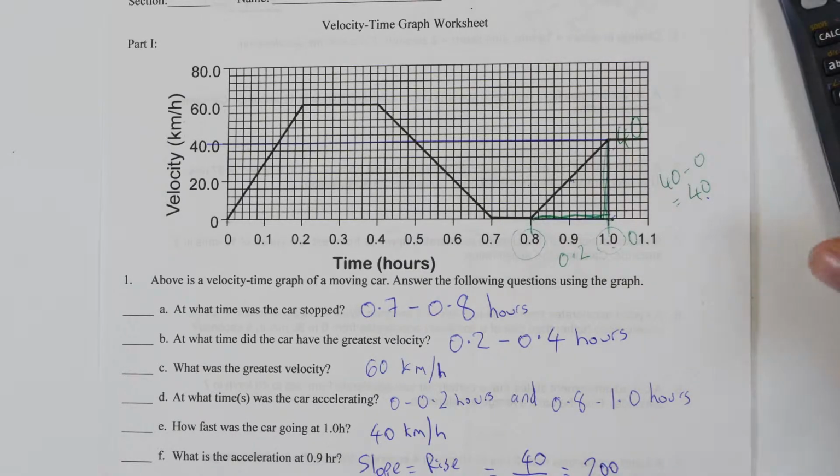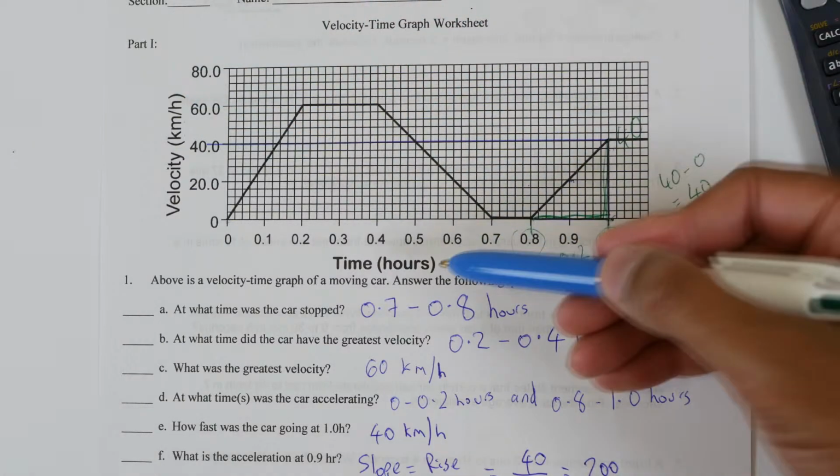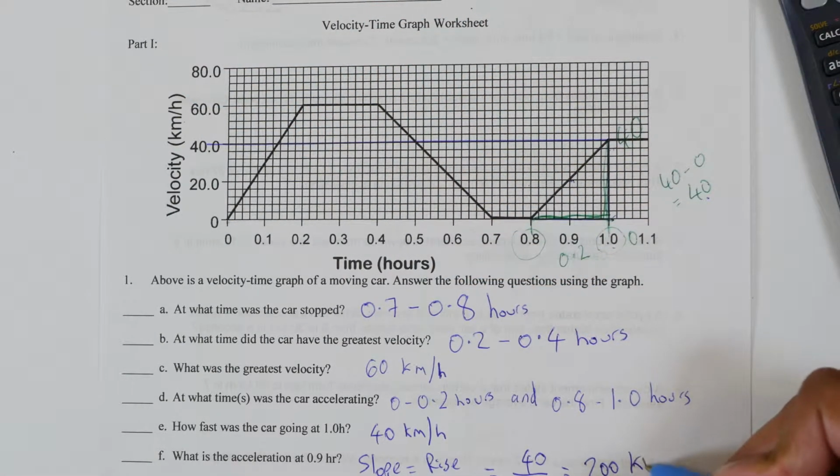Now, you've got to be careful with the unit here. Kilometers per hour, per hour. Per hour, per hour. Okay?